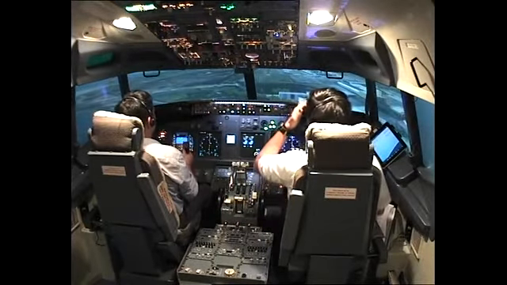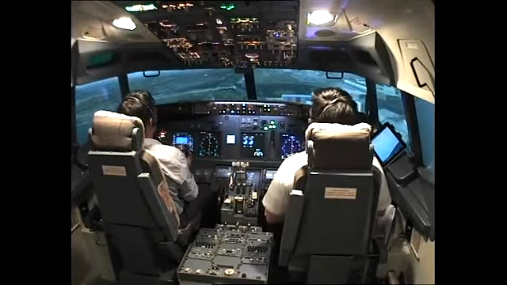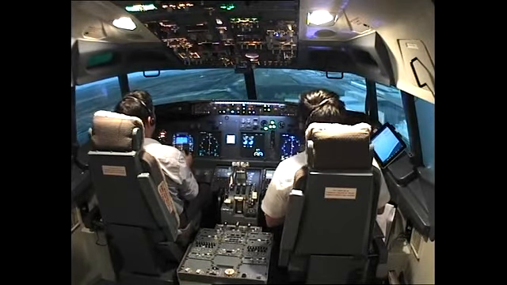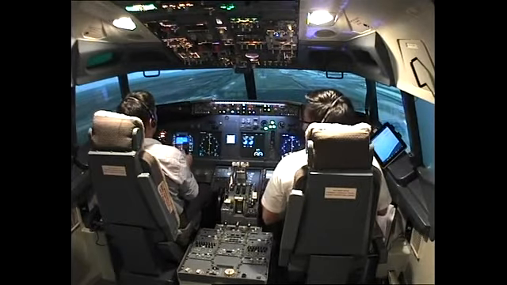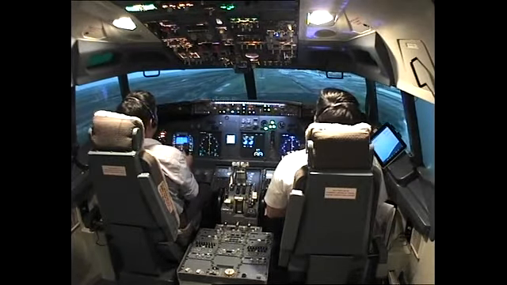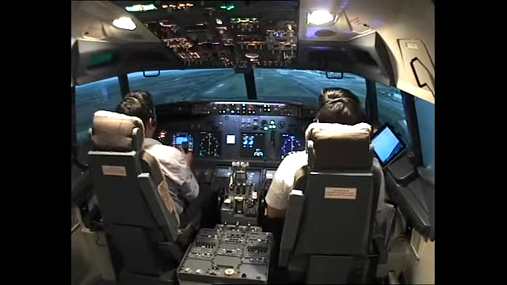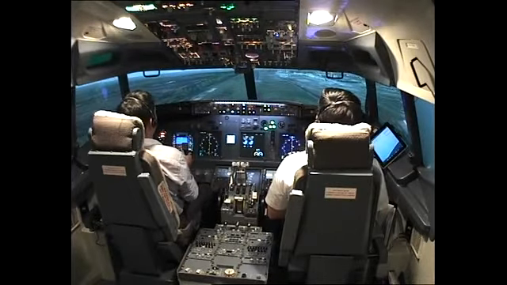Right. After this, we'll do one more circuit, okay? Okay, 500. Very good. Continue descending. Maintaining this altitude is good. Can you see the PAPI lights? Two red, two whites is very good. It's the center line. And now we're a little bit low, so we have to pull back a little bit, just a little bit, to adjust.